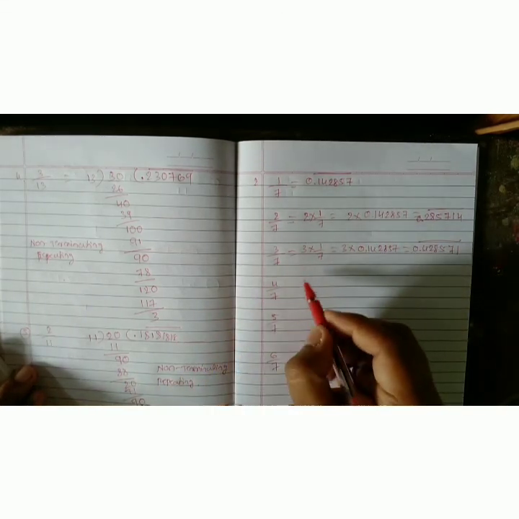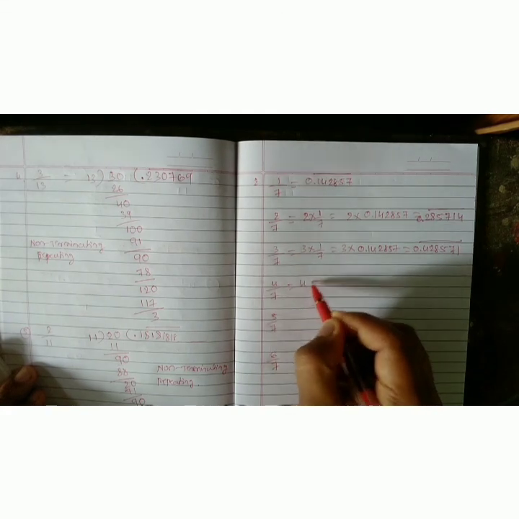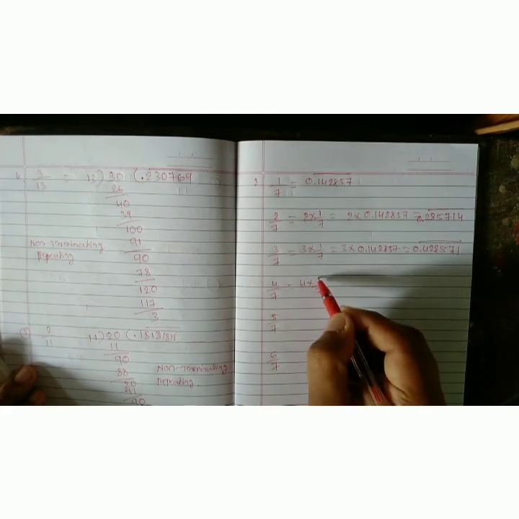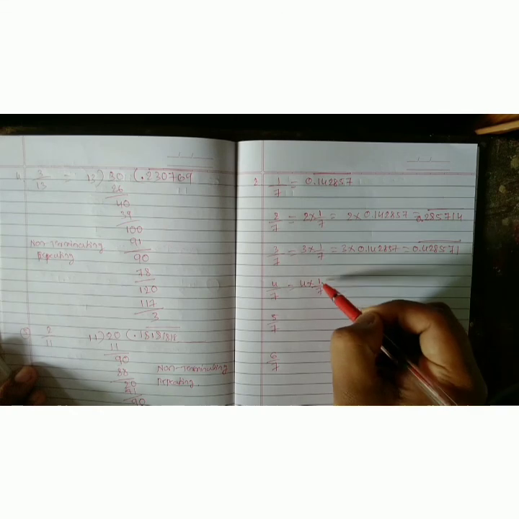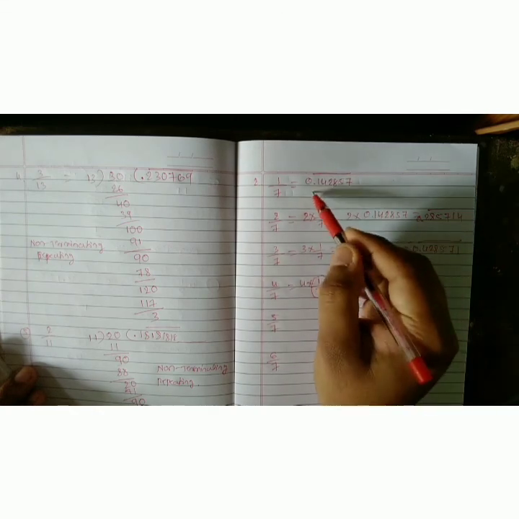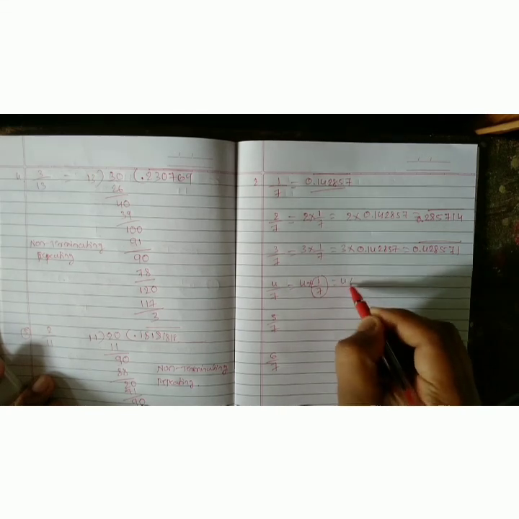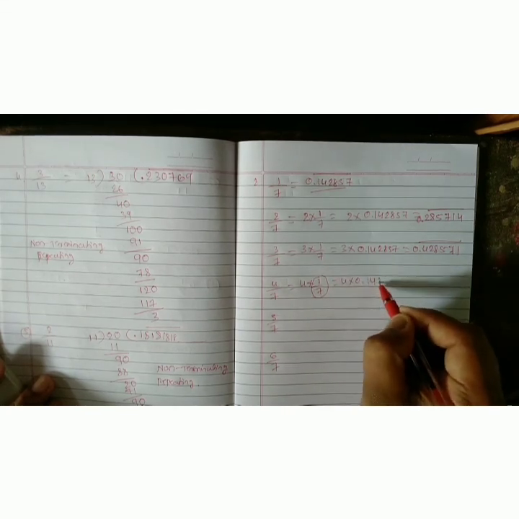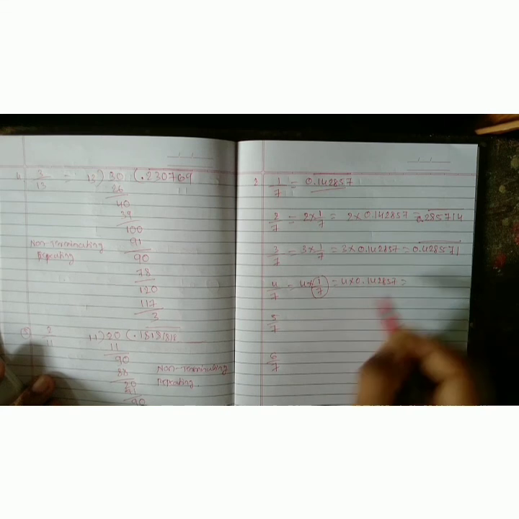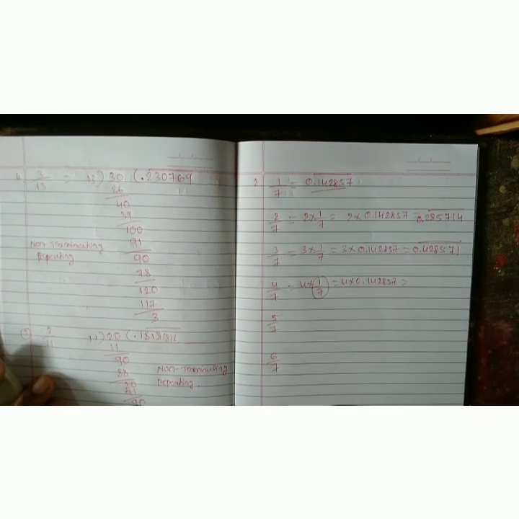So what is 4 by 7? So 4 by 7 is 4 into 1 by 7. So what is the value of 1 by 7 here? That's 0.142857, right? So simply it is 4 into 0.142857.